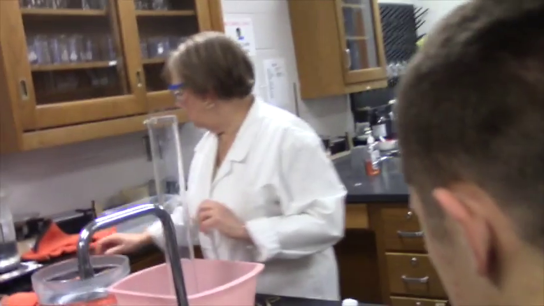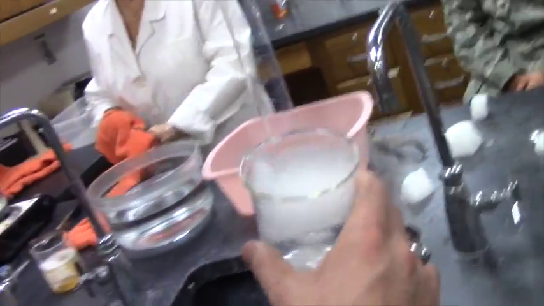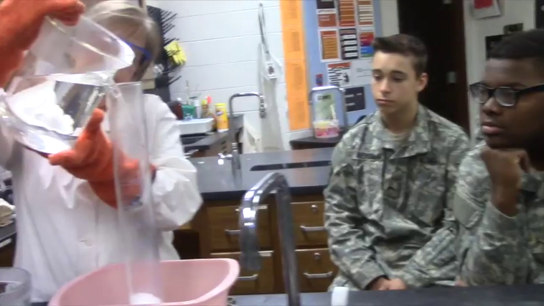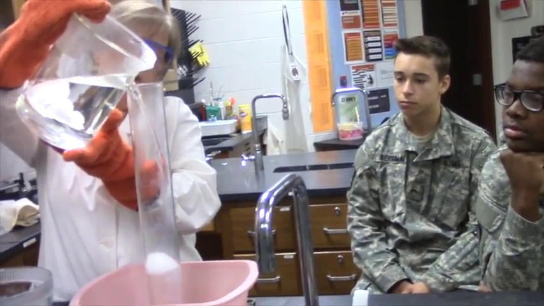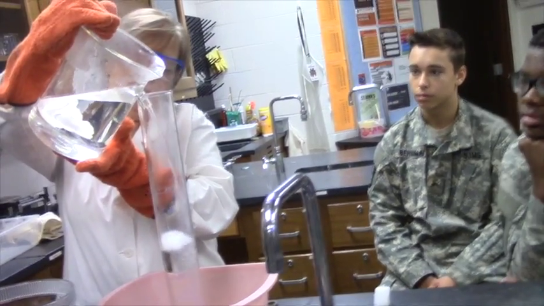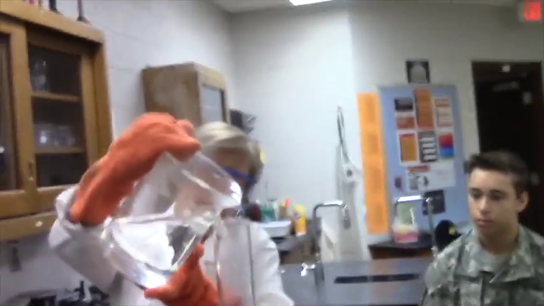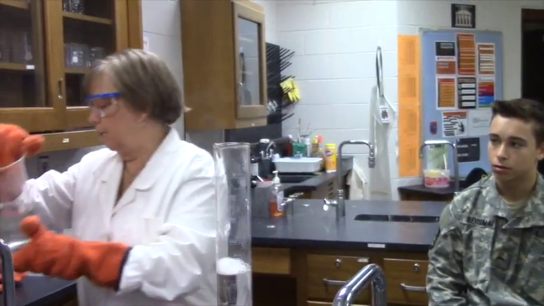Okay, I'm going to put some warm water in this. So this is just water again, but we warmed this up. Is that soapy water? Well, there was soap in the graduated cylinder yet from last hour, so that's why we're getting a few bubbles. I'm going to put a lot more soap in.